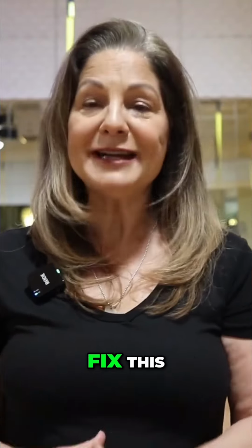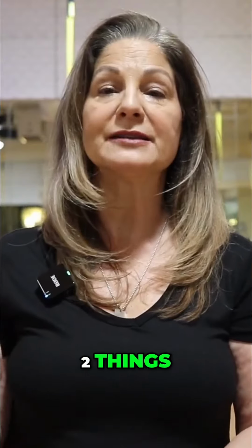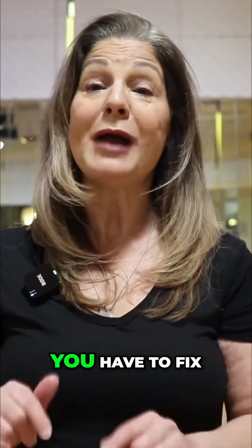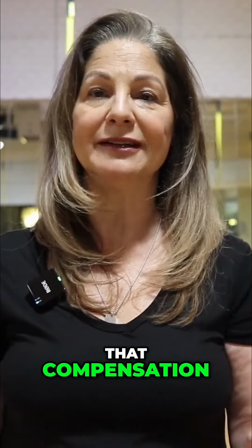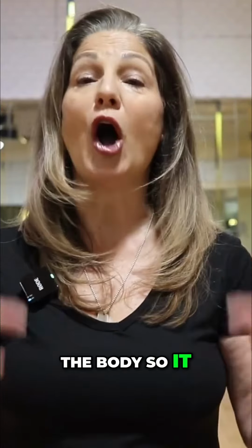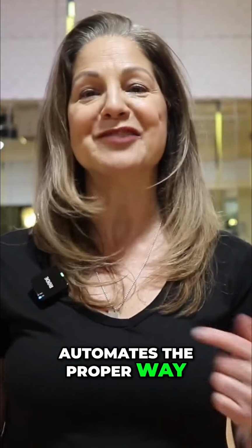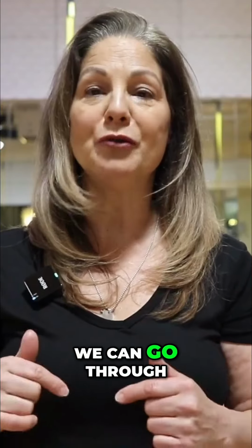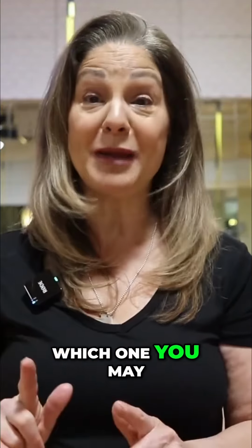So in order to fix this, you have to do 2 things. 1, you have to figure out what's missing, and 2, you have to fix that compensation. You have to change the body so it automates the proper way of performing the movements, and that takes away the knee pain. So let's get to these 5 things so you can see which one you may be missing.